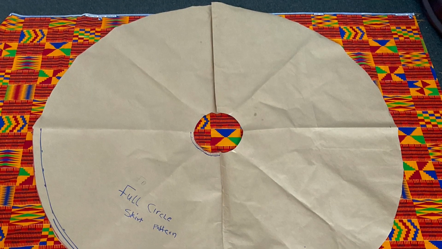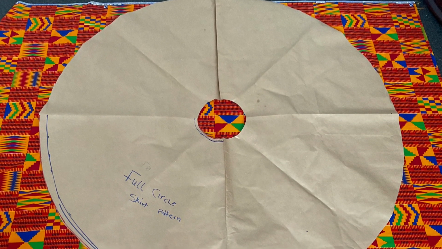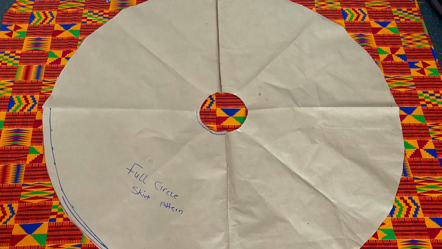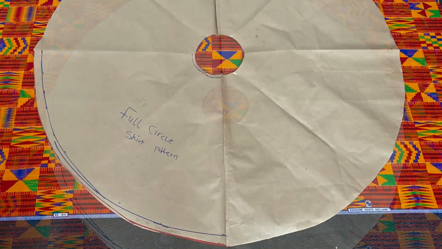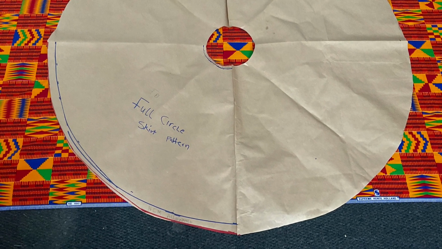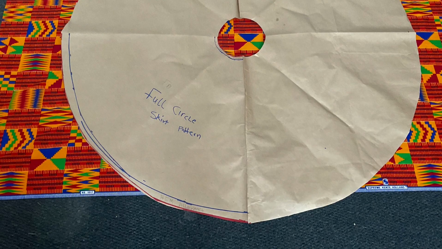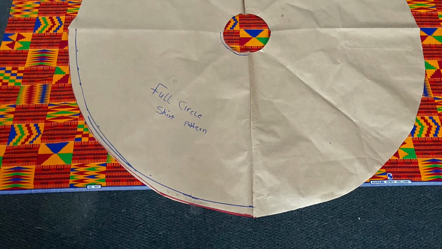This is a full circle skirt pattern. It goes all the way around like a complete circle, 360 degrees. It gives a lot of flair, but it also uses a lot of fabric. You can sometimes use as much as 3 to 4 yards of fabric depending on the size and length.